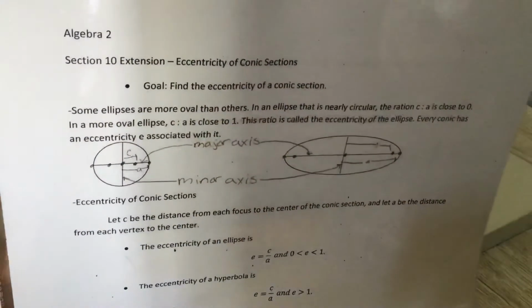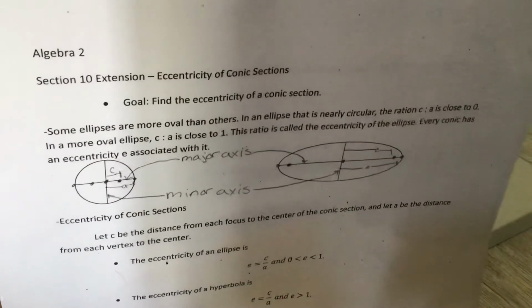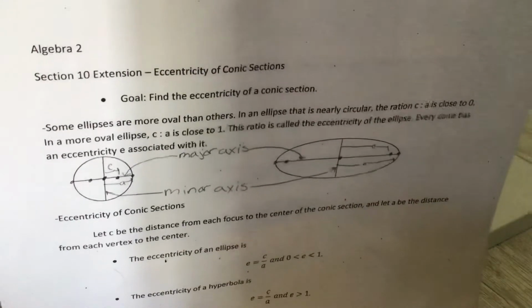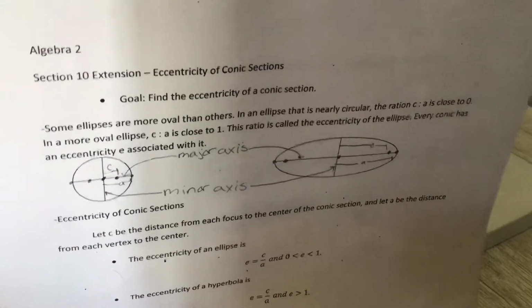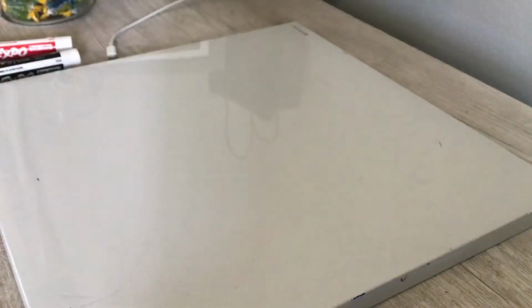Okay, so the last thing to learn is your chapter 10 extension. This is on the eccentricity of conic sections. Really what it's referring to is how round your conic section is. Like ellipses: if you think about an ellipse, we said it's a stretched circle. Some ellipses are definitely more oval than others, whereas some are closer to a circle, okay?